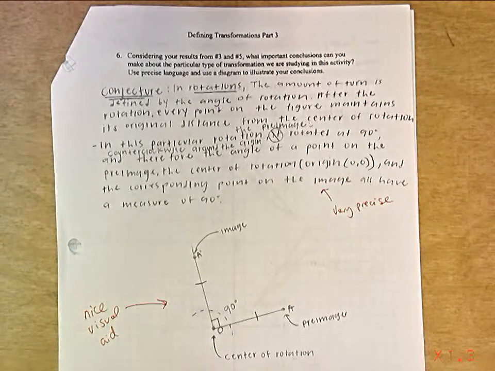In this particular rotation, the pre-image rotated at 90 degrees counterclockwise around the origin, right, being precise about what happened, and therefore the angle of a point on the pre-image, the center of rotation, and the corresponding point on the image all have a measure of 90 degrees. And again, I would praise this student for providing us with a visual aid that allows us to see with our eyes what's being communicated in text.